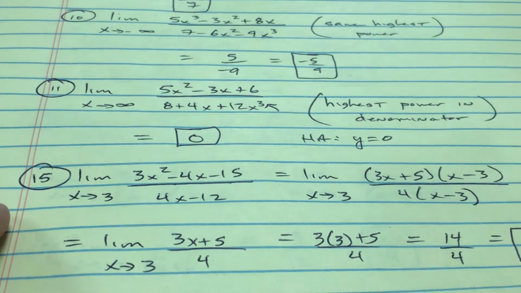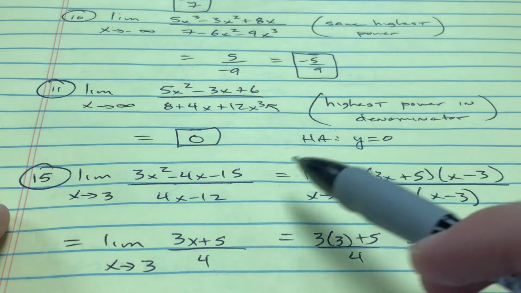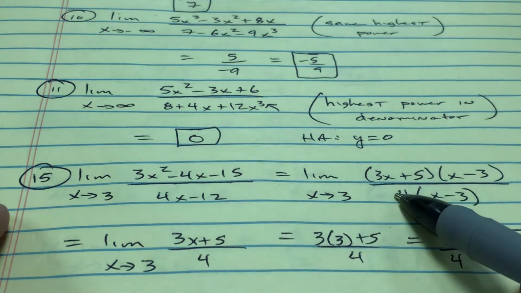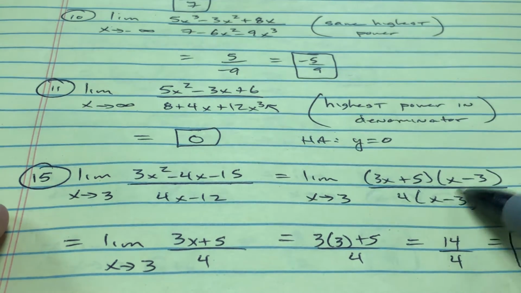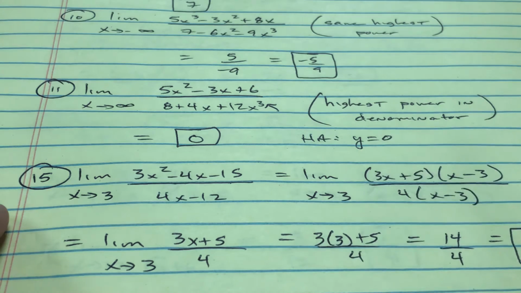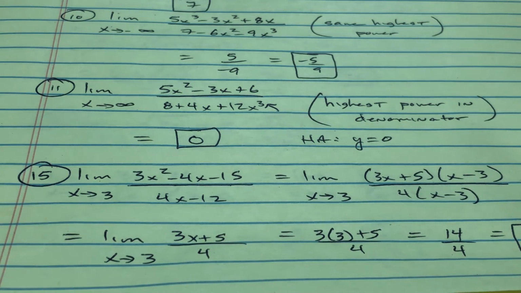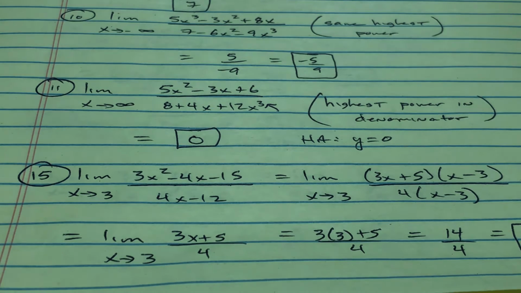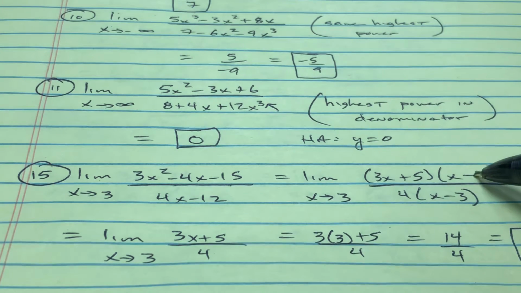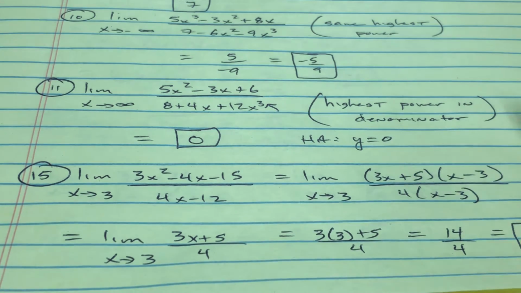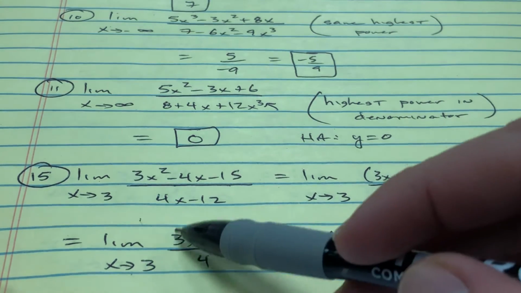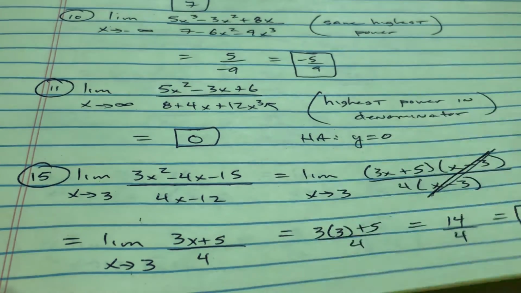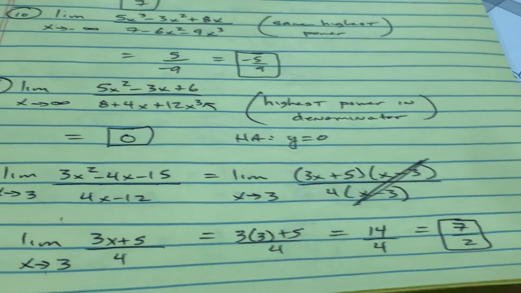15, the top factors would be, even if you didn't know what the top factors would be, you're going to factor out the 4. It's going to be 4 times x minus 3. You know that you have to have an x minus 3 up top because those have to cancel. You're in a 0 over 0 indeterminate form situation, so you know x minus 3 is going to have to be a factor, and the other one is 3x plus 5. Those cancel. You're left with the limit as x goes to 3 of 3x plus 5 over 4. Plug 3 in for x, 7 over 2.